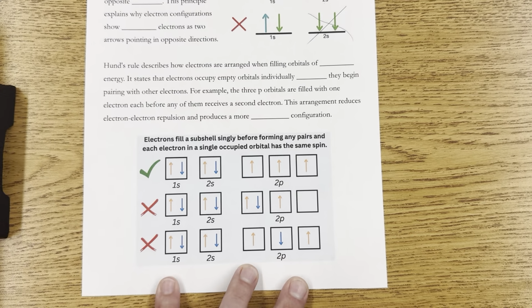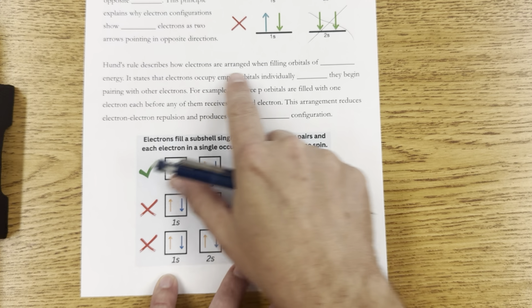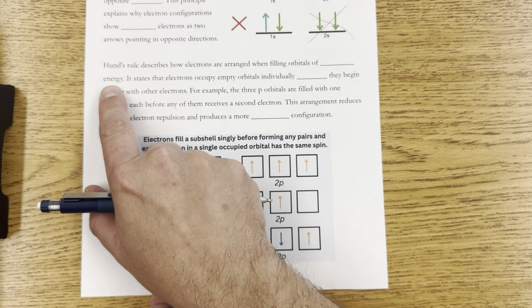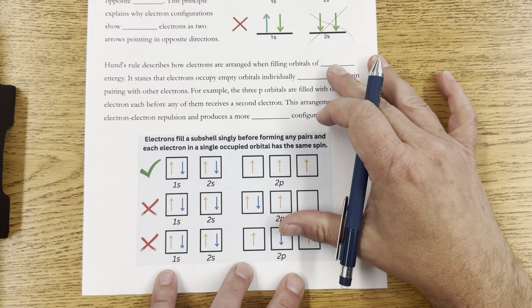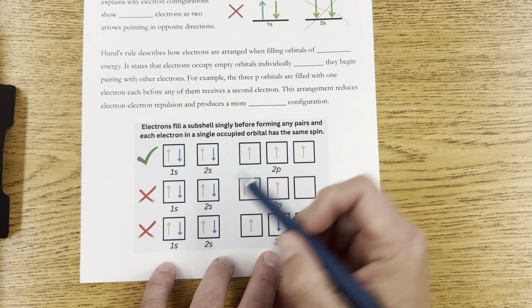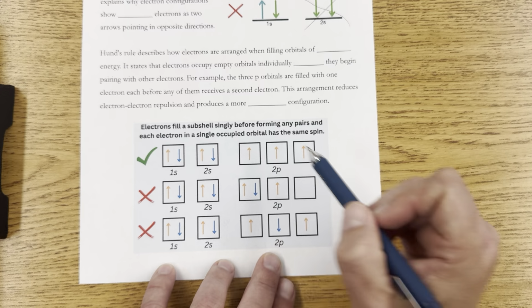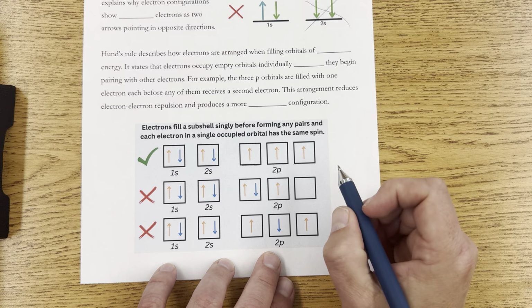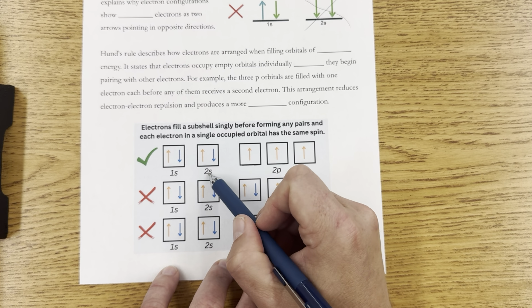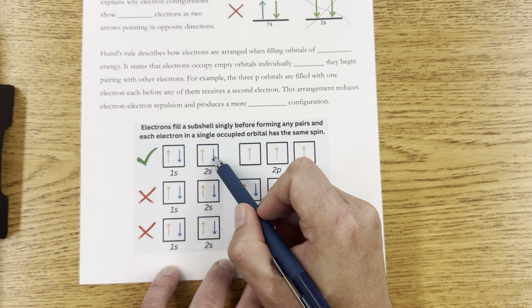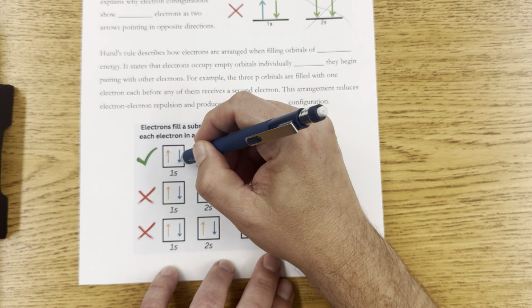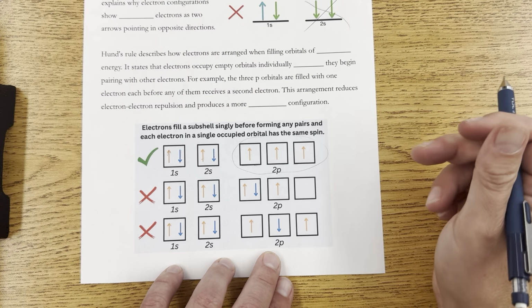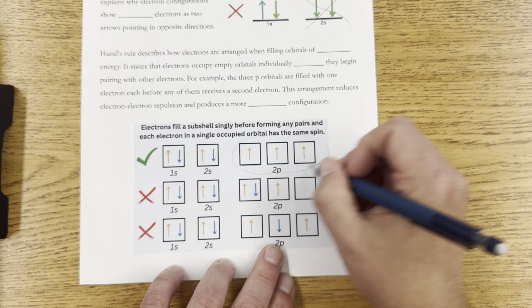Okay, and then the last one is Hund's rule. Hund's rule describes how electrons are arranged when filling orbitals of equal energy level. When we're talking about equal energy level, we're not talking about 1s or 2s, but something like 2p that can hold multiple electrons. 1s and 2s only have 2 electrons, so you're always going to go first and second. But 2p can hold up to 6 electrons. So the question is, how do we fill in those 6?